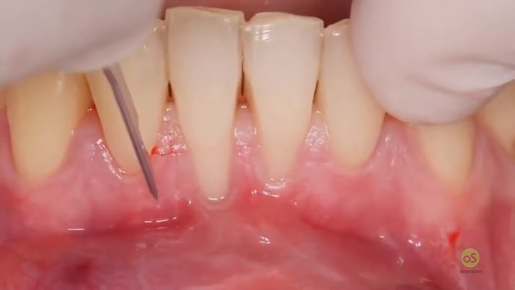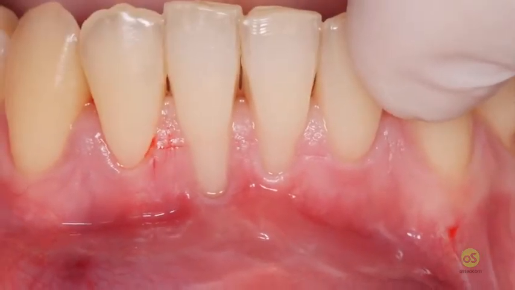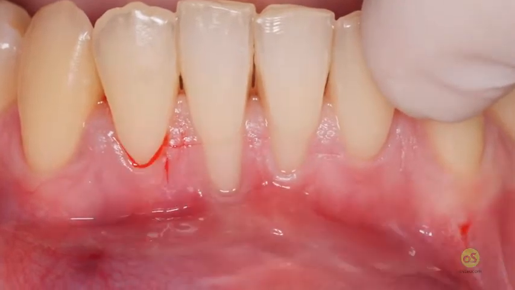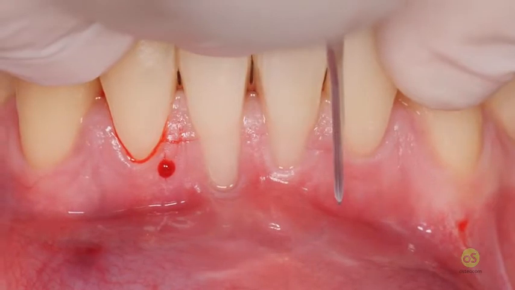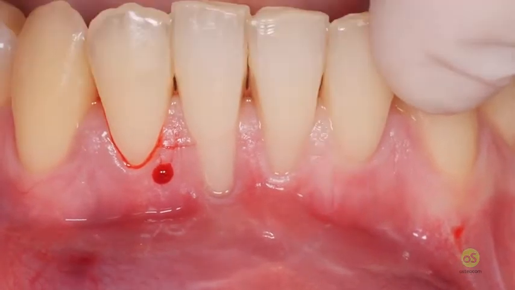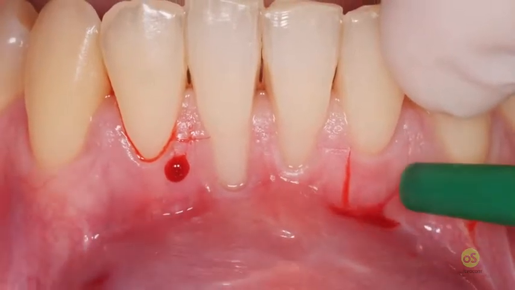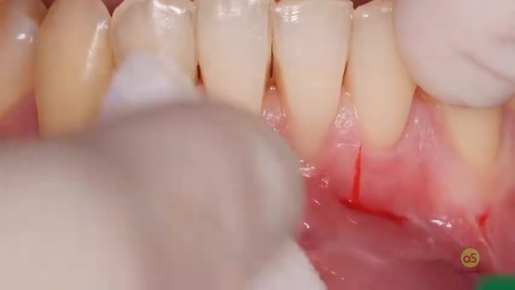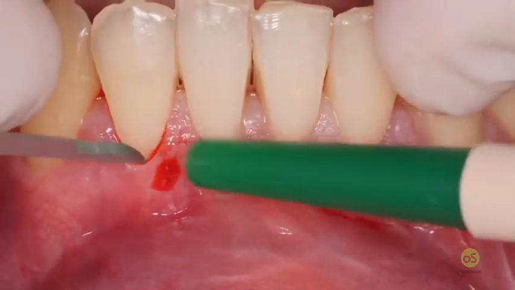Then the true vertical release incision should be very limited in apical direction at the beginning. We don't want to get the alveolar mucosa at the beginning, because I want to see much better.